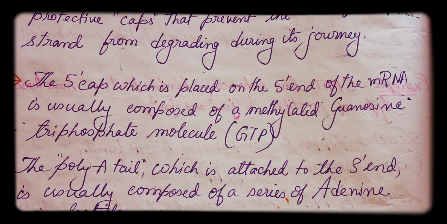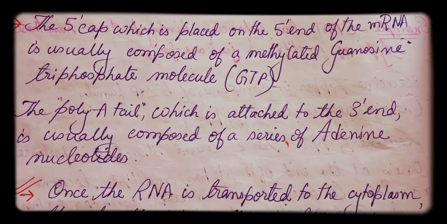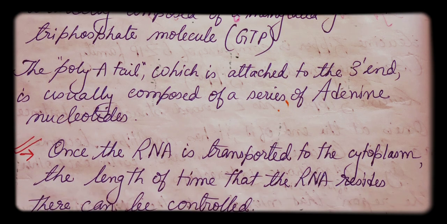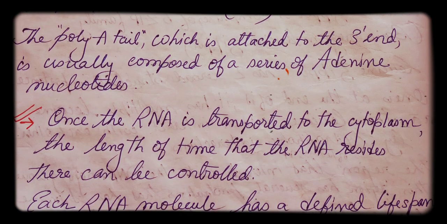Next, a poly A tail, which is attached to the 3' end, is usually composed of a series of adenine nucleotides. Once the RNA is transported to the cytoplasm, the length of time that RNA resides there can be controlled.